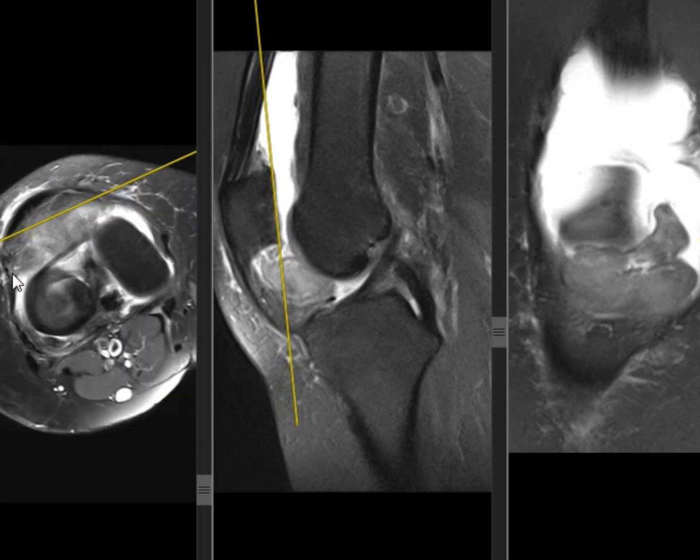Can you see fluid between it and the synovium? No. Good. So it's from where? From the synovium. So what's your differential diagnosis? We have all the synovial pathology. Like?